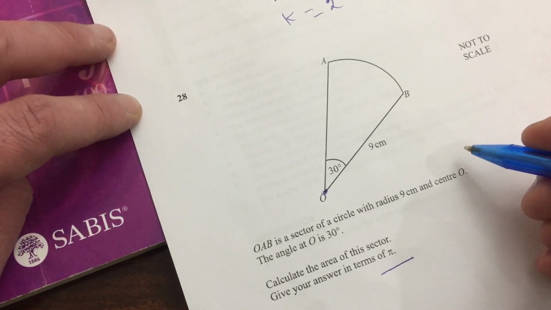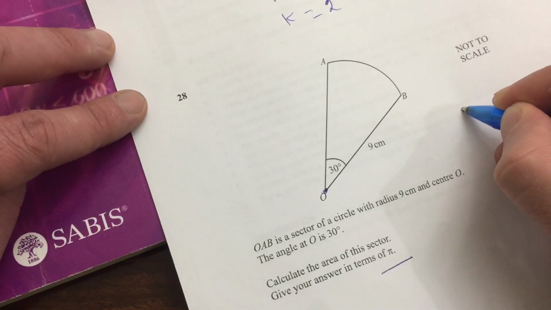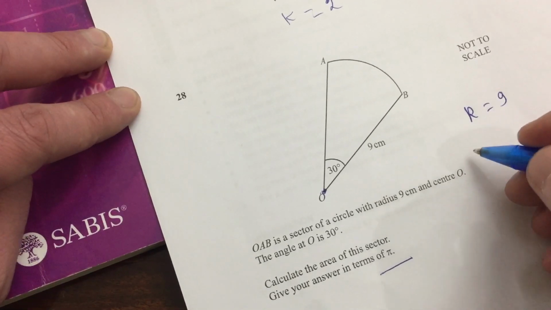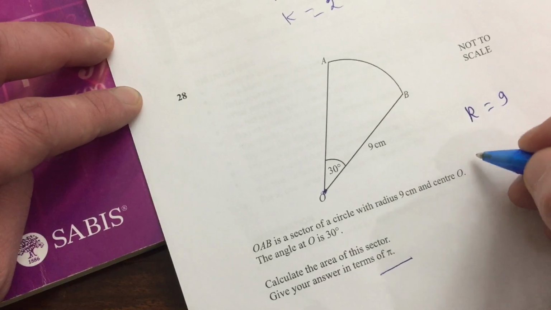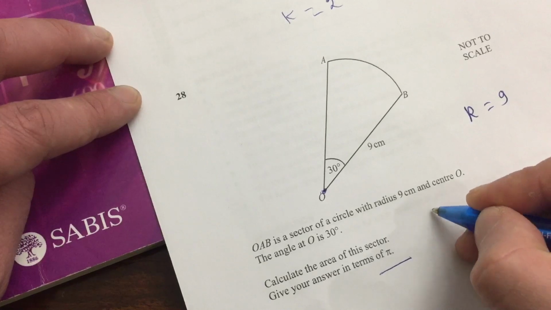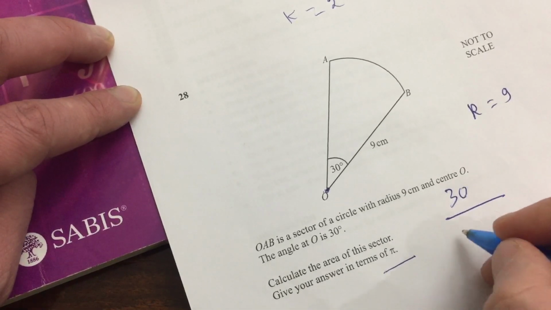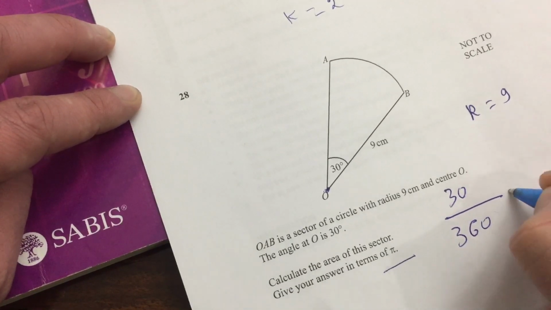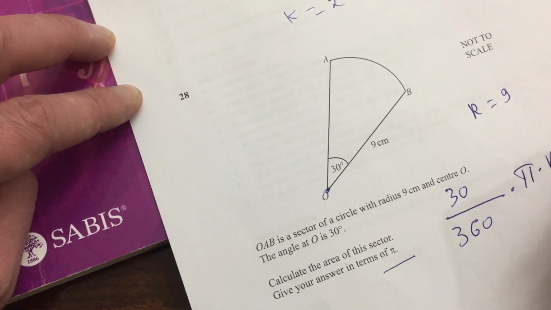OAB is a sector of a circle with radius equals 9 centimeters. The area of this sector equals 30 over 360 multiplied by pi r squared.